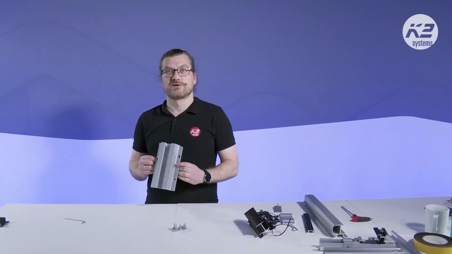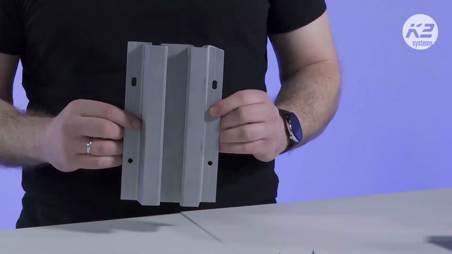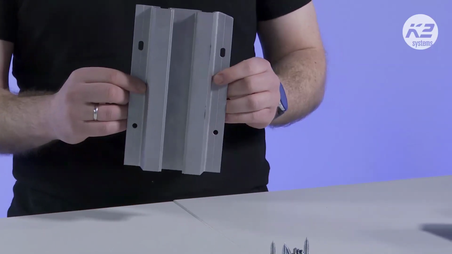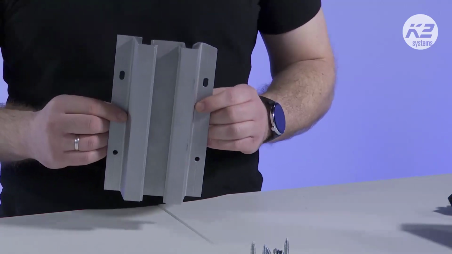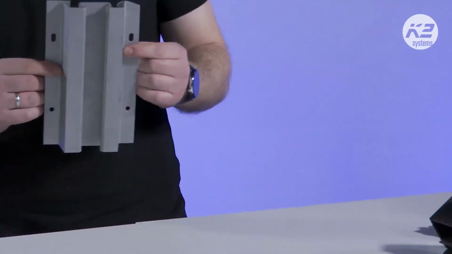CarrierRail is a long rail. Yeah, it's almost 2 meters high. 3 meters high. 3.7 meters. No, 3 meters. No, it was 2 meters 97 exactly. Yeah. So it's a long rail.